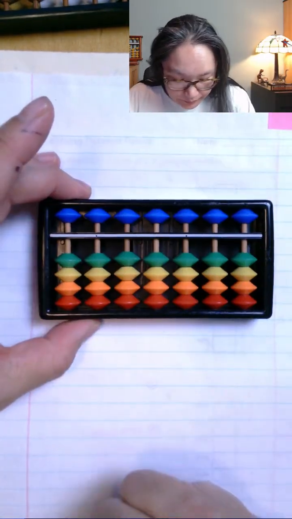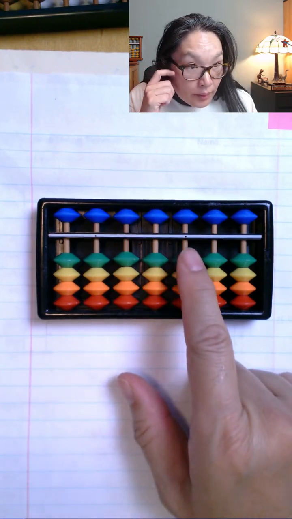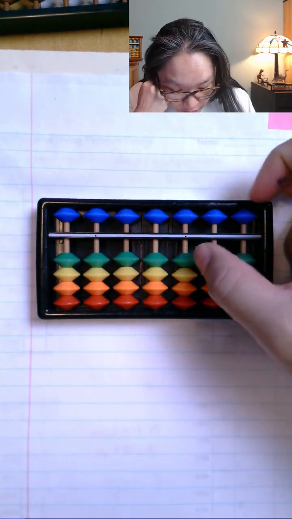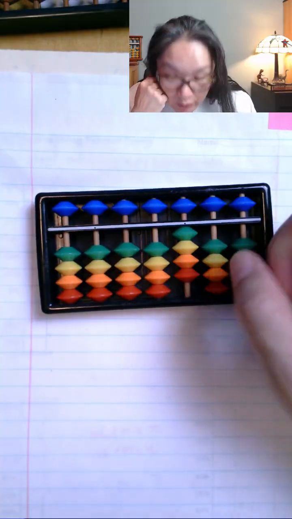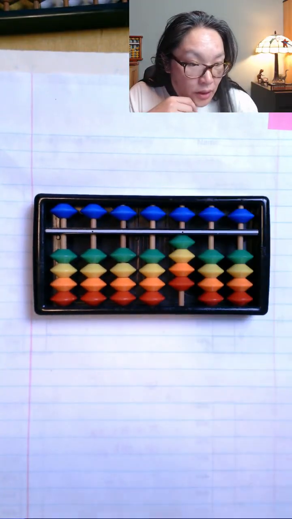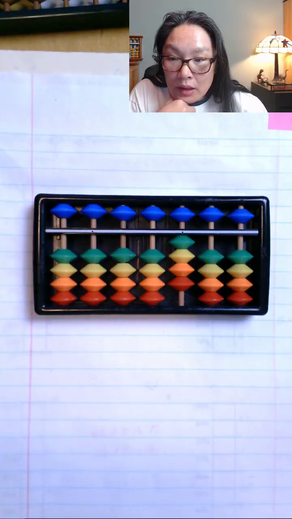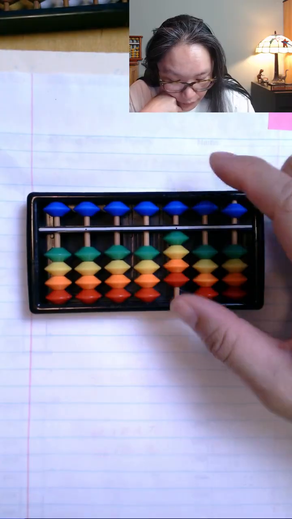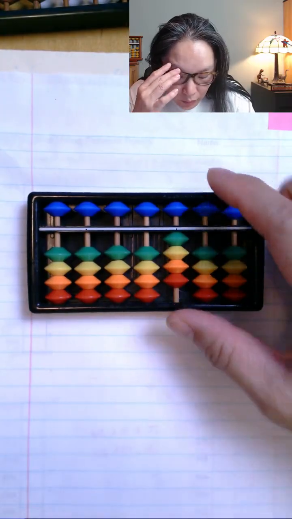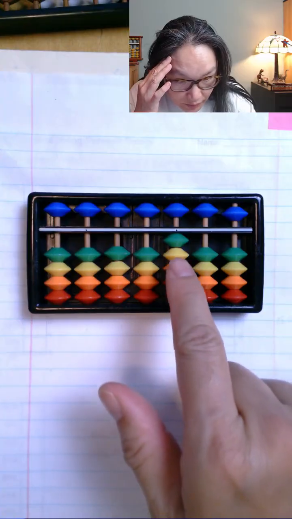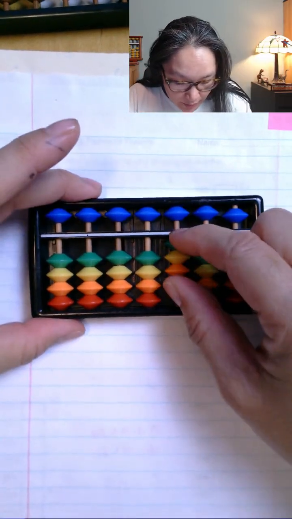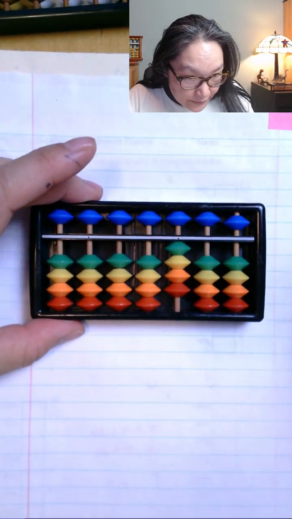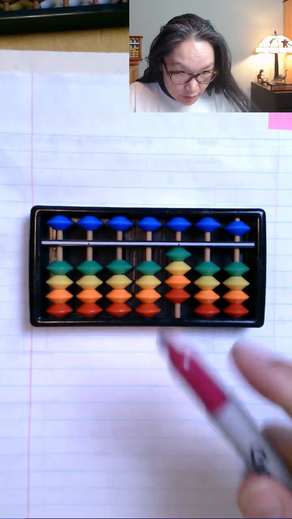I don't know who else is here, but we can count. 1, 2, 3, 4. Thank you, Robert. Let me finish counting and then we can do that. Yeah, we can do division after we do multiplication.